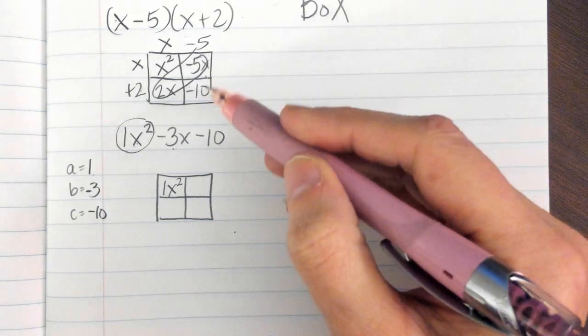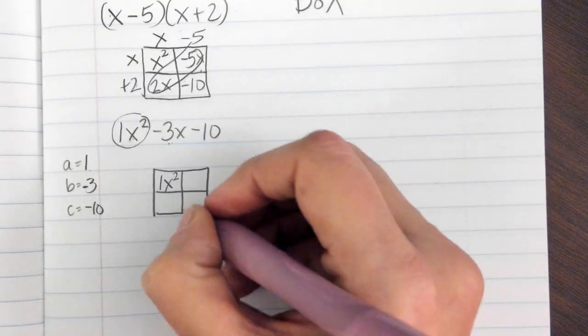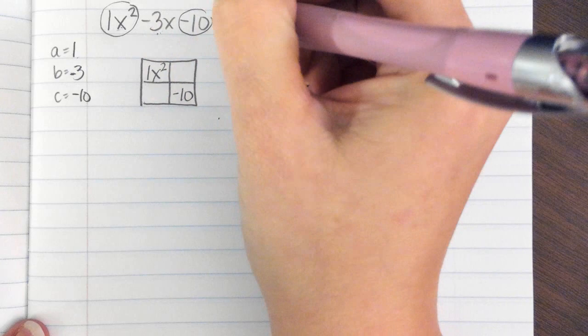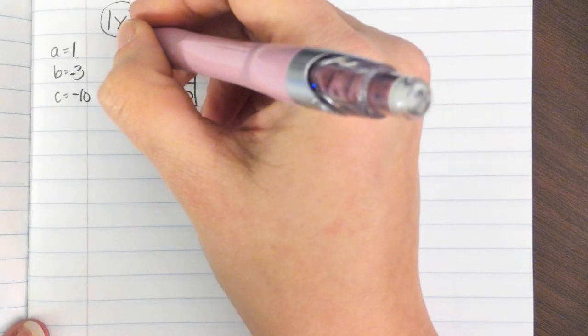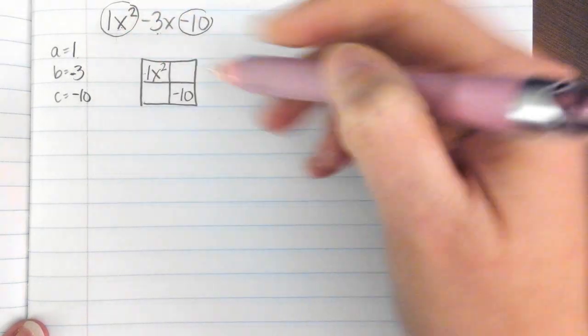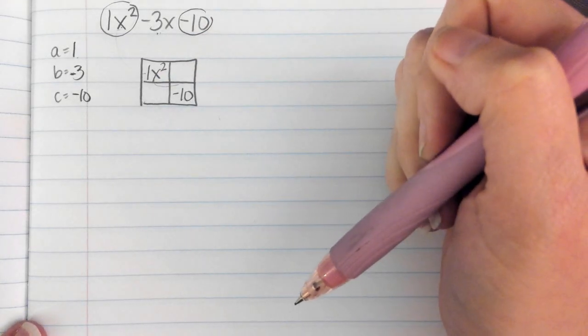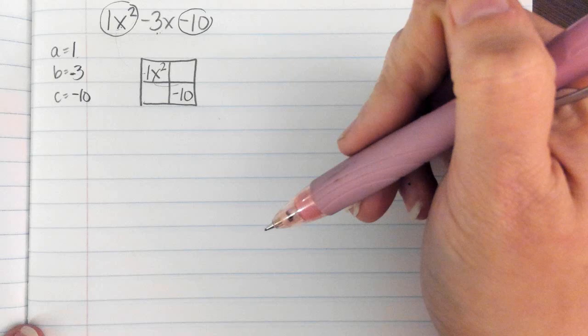The constant always ends up in the bottom right corner, so that's where I'm going to put the constant. So when I first start by setting up the box, I put the x squared, the squared variable, in the top left. I put the constant in the bottom right. Okay? So far, so good.